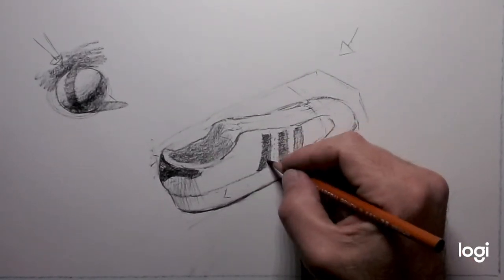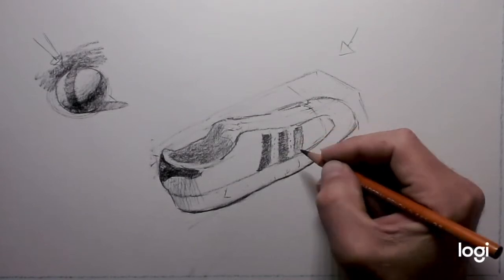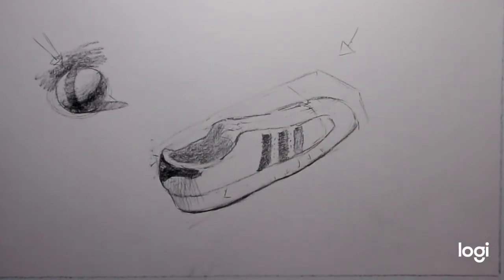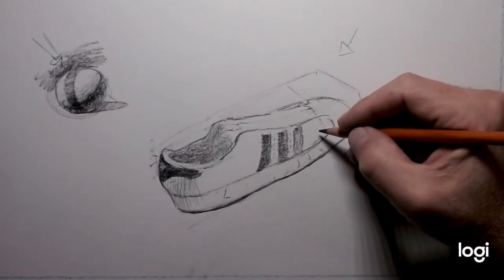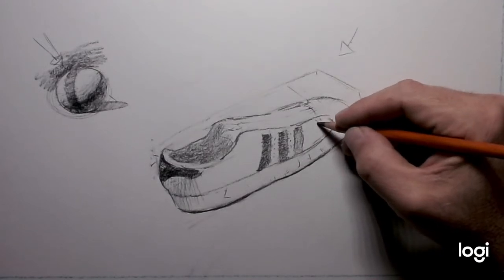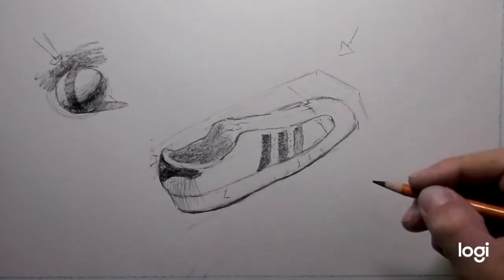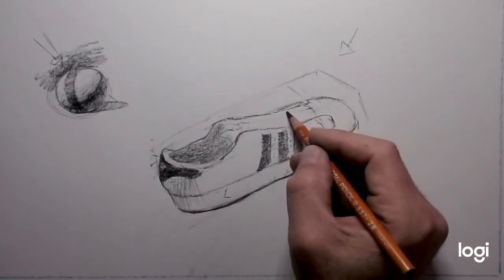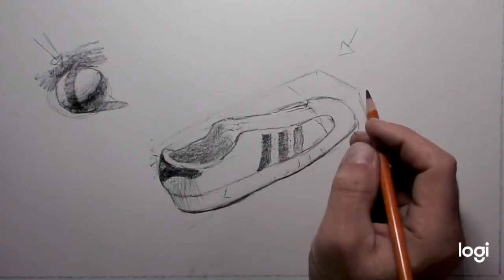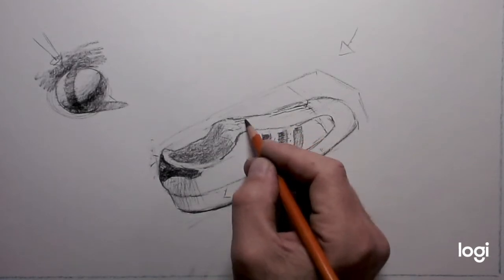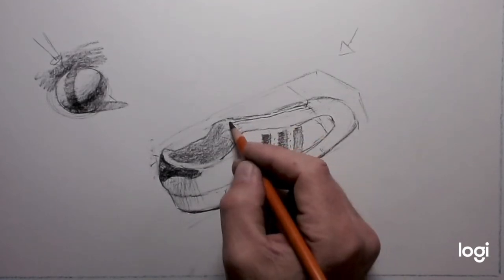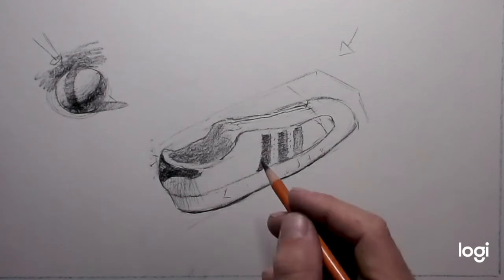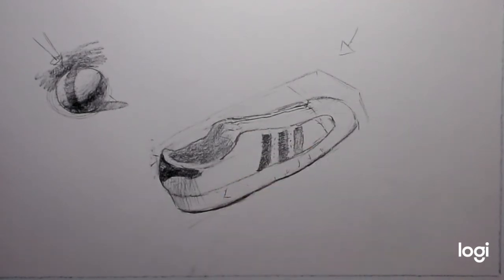And there's another seam that goes like this. And this side of the shoe has a thickness that we'll see. And that's before it drops over into darkness.